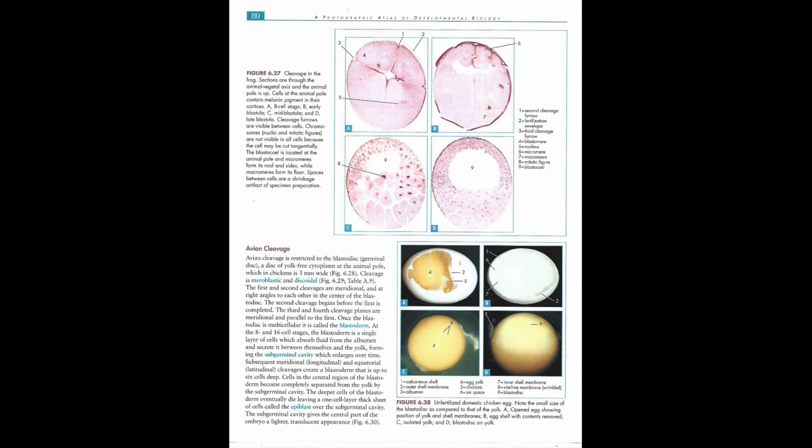Once the blastodisc is multicellular, it is called the blastoderm. At the 8 and 16 cell stages, the blastoderm is a single layer of cells which absorb fluid from the albumen and secrete it between themselves and the yolk, forming the subgerminal cavity which enlarges over time. Subsequent meridional, longitudinal, and equatorial, latitudinal, cleavages create a blastoderm that is up to 6 cells deep. Cells in the central region of the blastoderm become completely separated from the yolk by the subgerminal cavity.